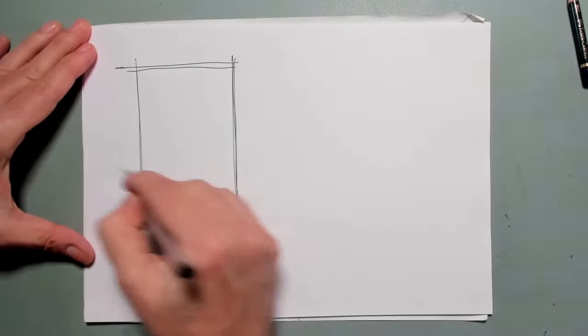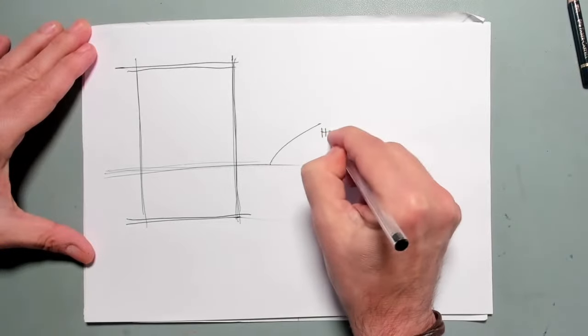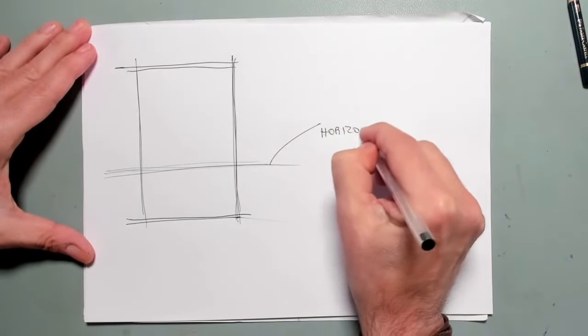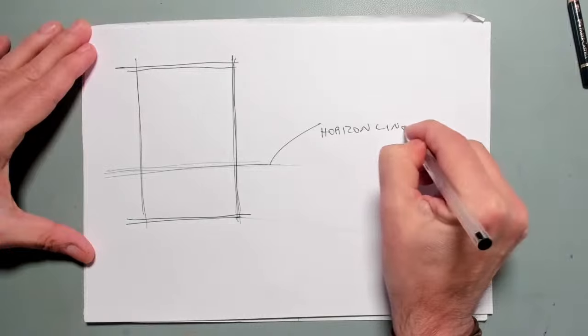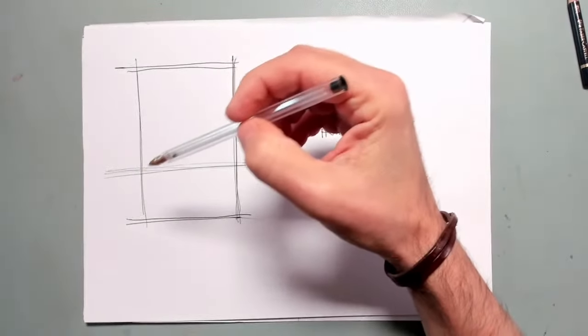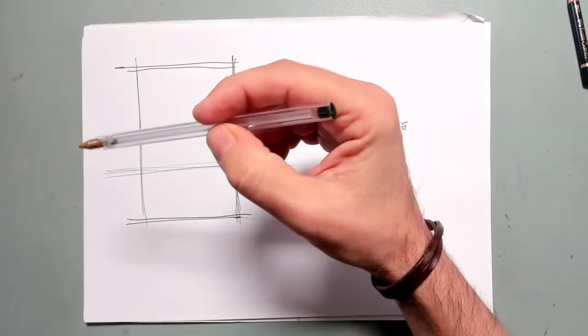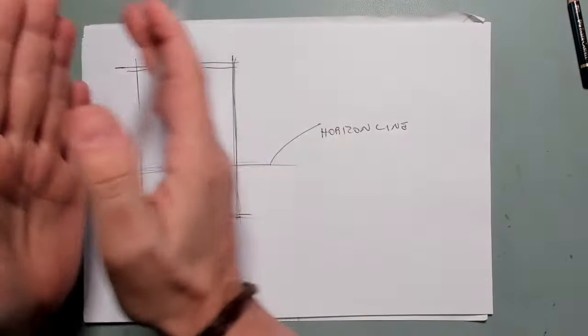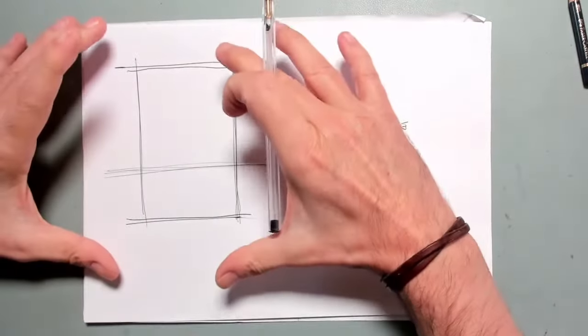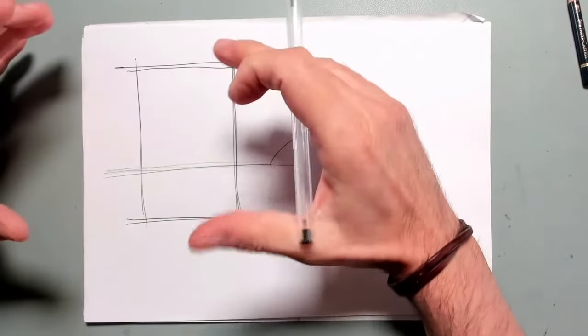All right, so I put my horizon line. This is the horizon. And then I will draw the point that will become my reference. So this is very important now, because now we are defining whether this composition will be dynamic or static.